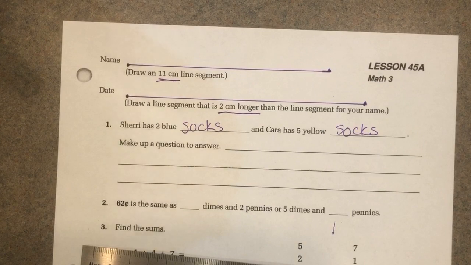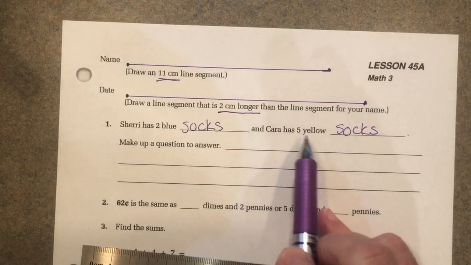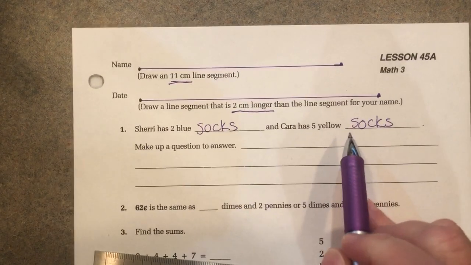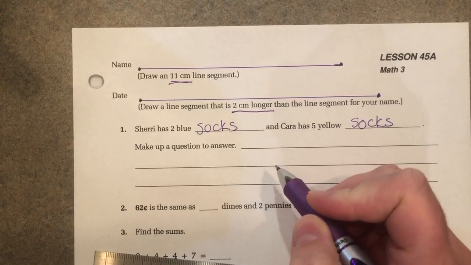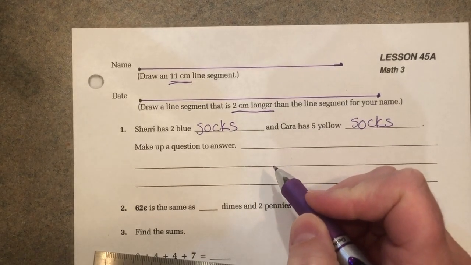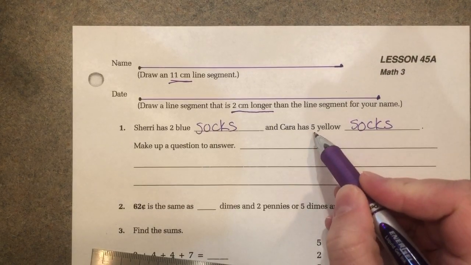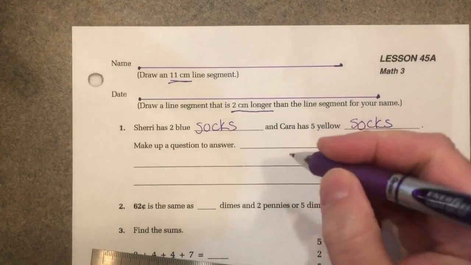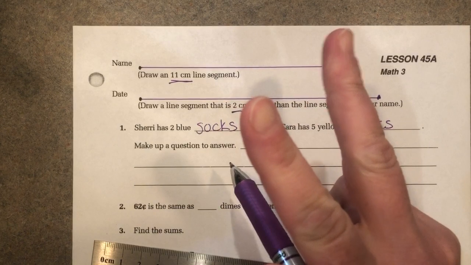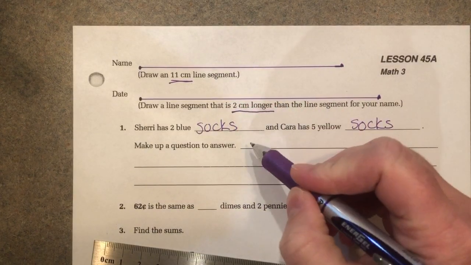So we could say Sherry has 2 blue socks. Kara has 5 yellow socks. How many socks do they have in all? Or how many more socks does Kara have? Okay, those are going to be 2 different types of problems, so you got to be able to answer them.